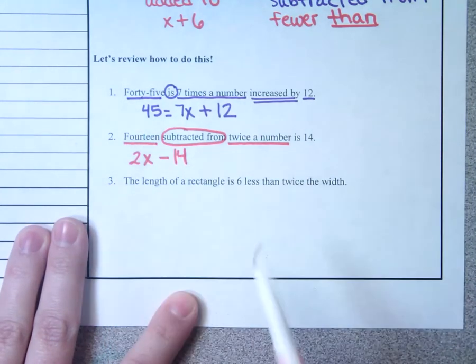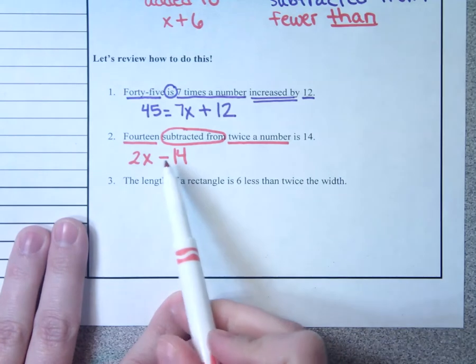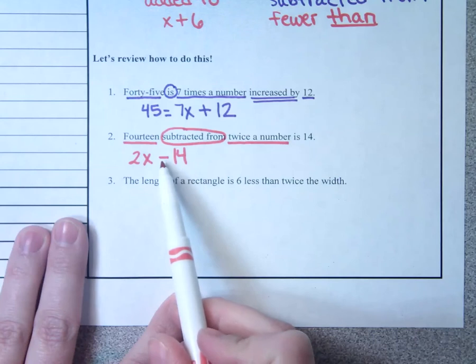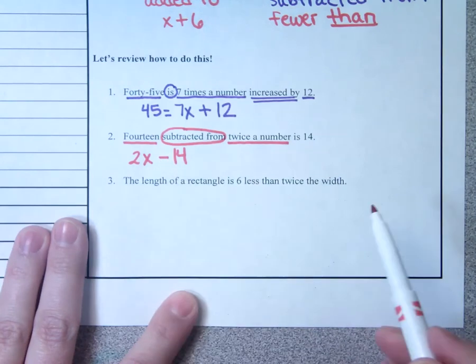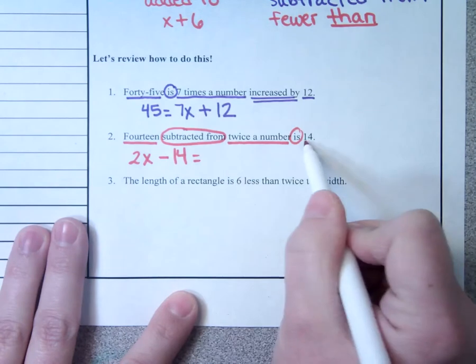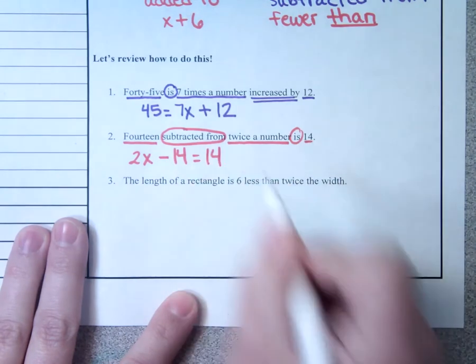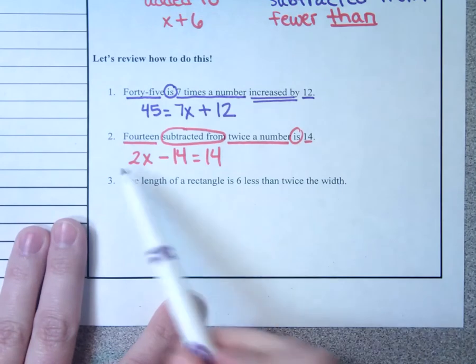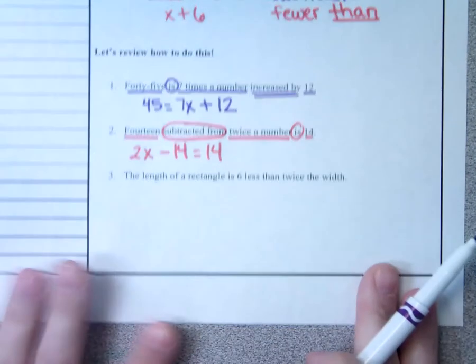So this is how you write 14 subtracted from twice a number. The 14 is being taken from the twice the number. And then I just finish it off with my is equals 14. So this is translating a sentence into algebraic symbols.